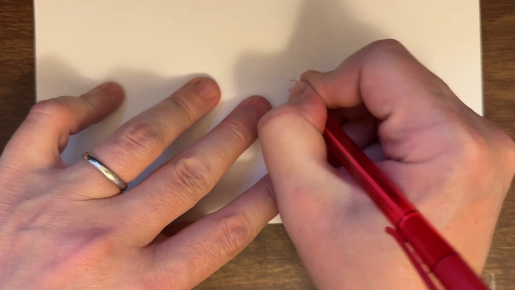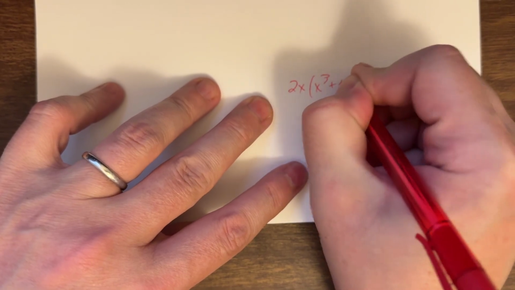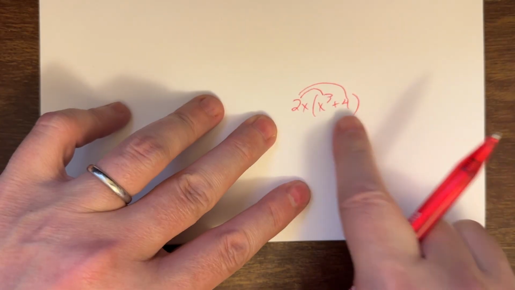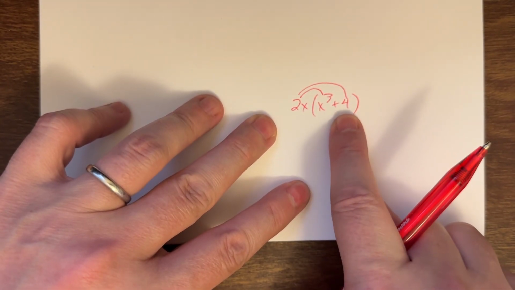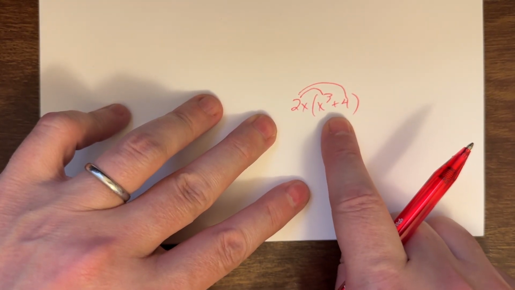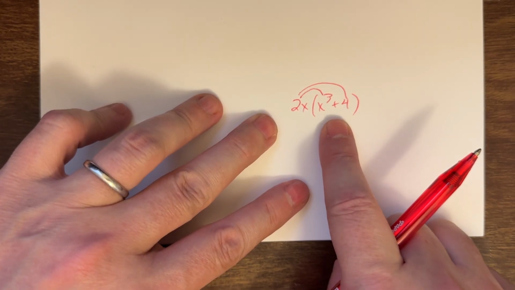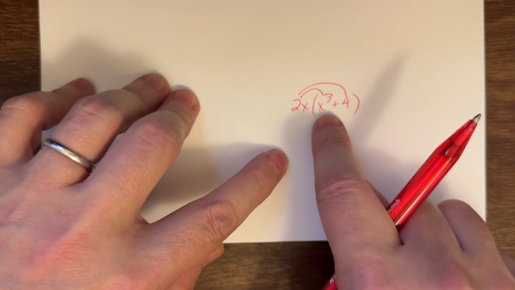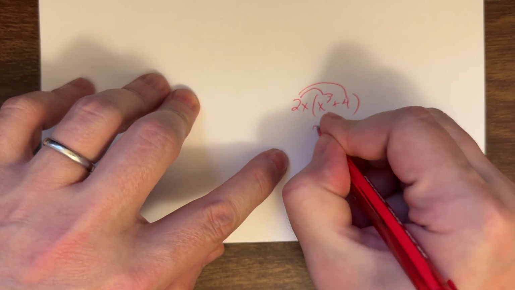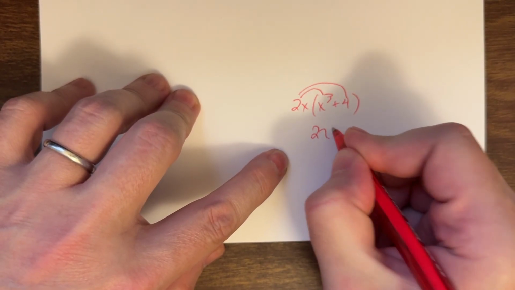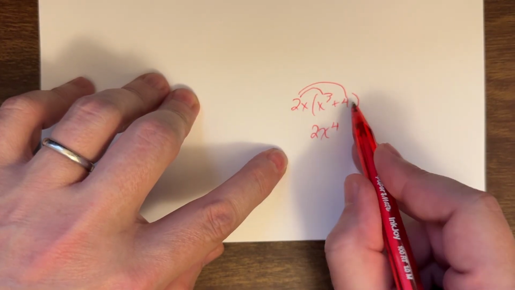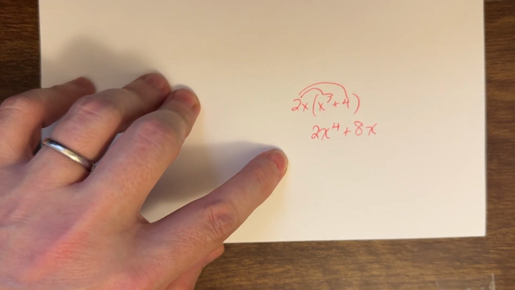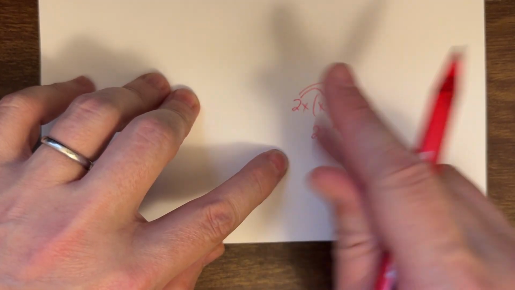The idea of distribution would be something like this, distributing the 2x across that addition or subtraction. That's where we get true distribution. And even if we do distribute something like this is where we still do what's nice. Technically, there's a 1 in front here. I do 2 times 1 gives me 2, and then I multiply my x's and I get x to the 4. Over here, now I do the 2 times 4 is the 8, and the x is still just there. So that's the idea of distribution.